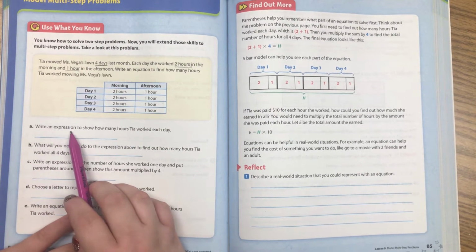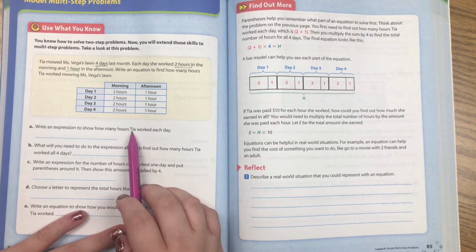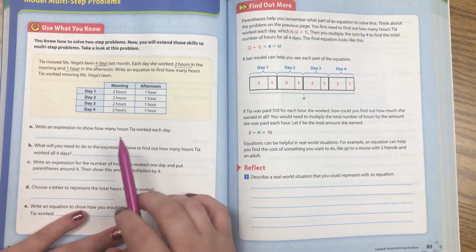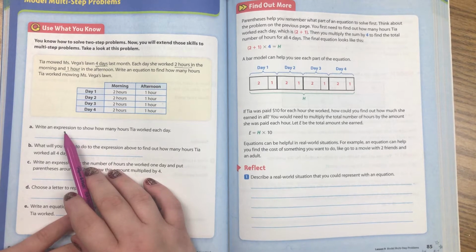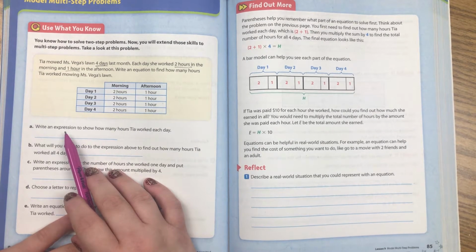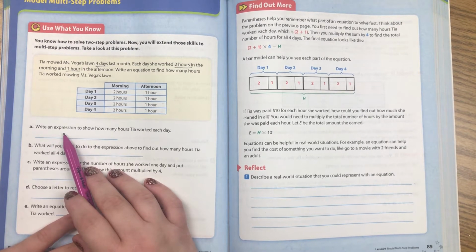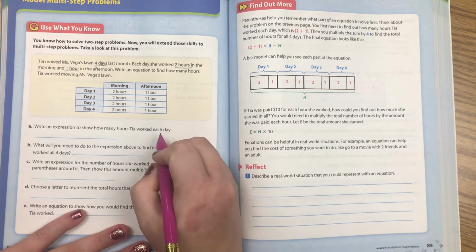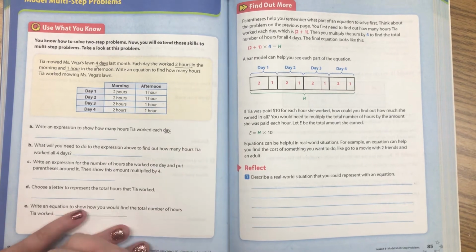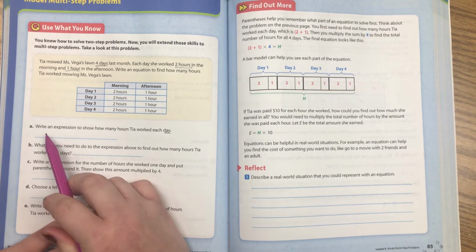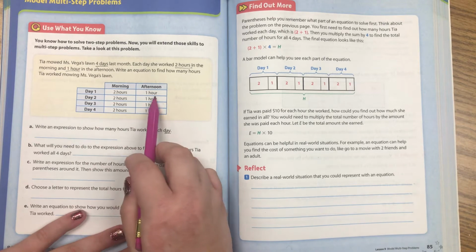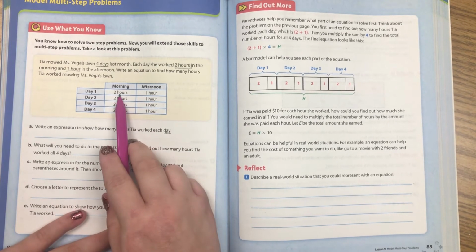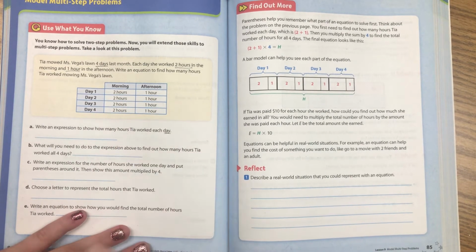Write an expression to show how many hours Tia worked each day. An expression is an equation without the equal sign. Okay, so I am going to write a number with an operation and another number. We're going to look at each day for part A. On day 1, she worked 2 hours and 1 hour.